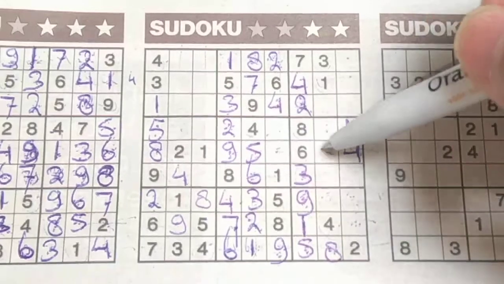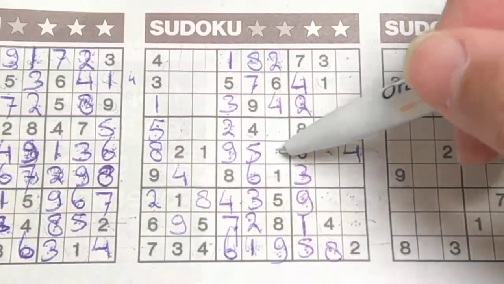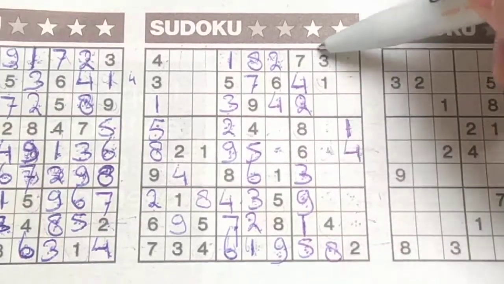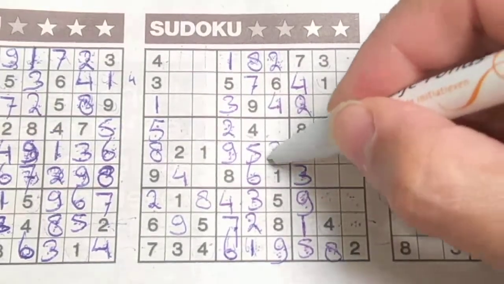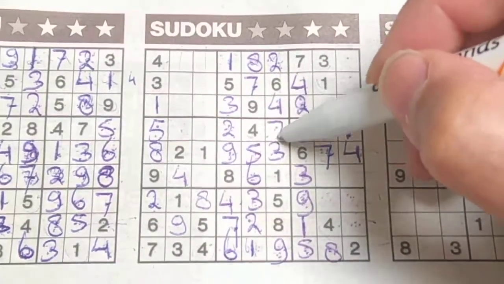Then 2 numbers left in this row for the numbers 3 and 7. We have a 3 here, no 3 there. 3 should be there. 7 goes there. 1 number left in this big square for the number 7.